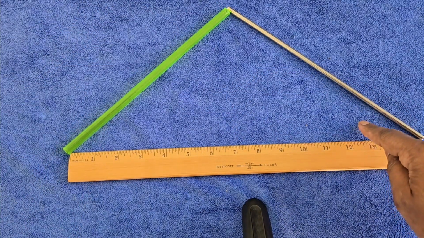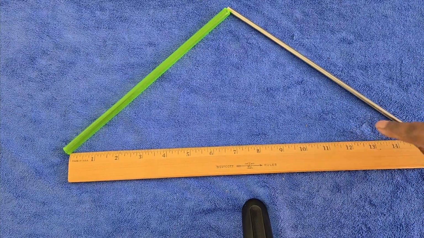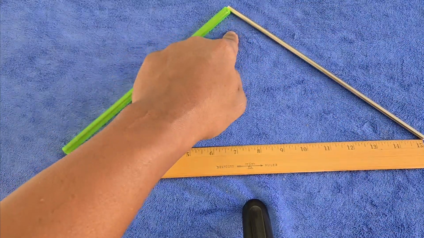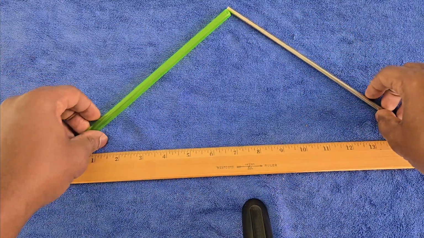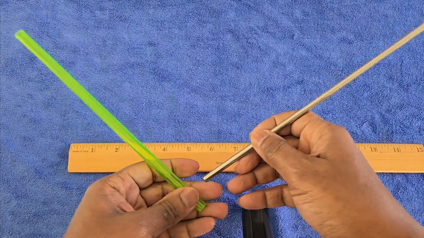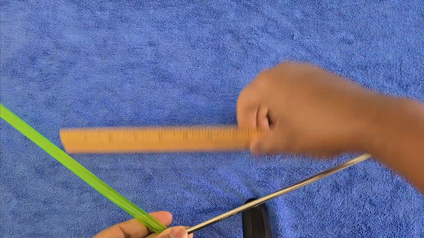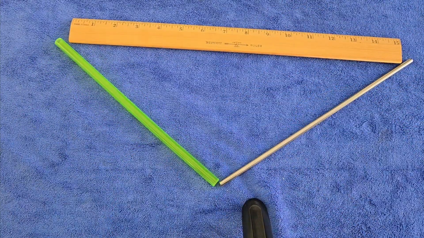So the smallest angle, which is this one here, opens up to the shortest length, and the largest angle up here opens up to the largest length. It kind of makes sense. Anytime you have an obtuse triangle, then the obtuse angle is going to open up to the longest side, as is the case over here. Hope that helps.